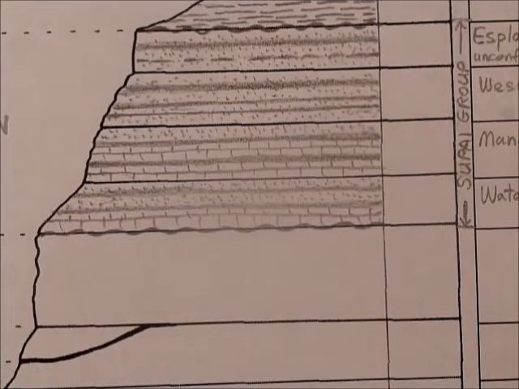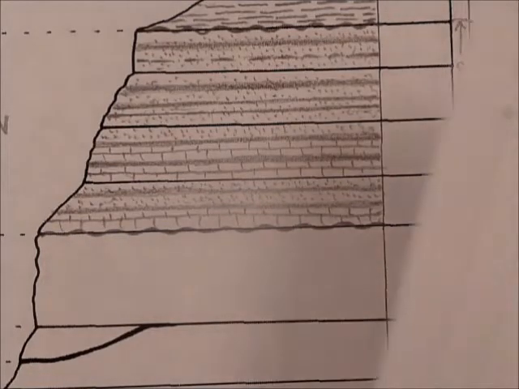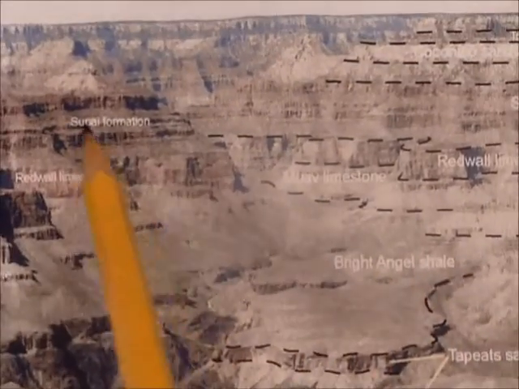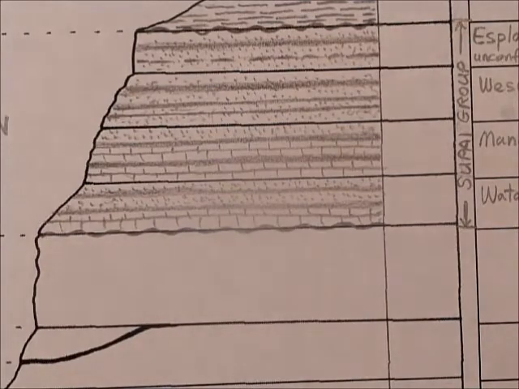So the Payee Group is probably maybe the one that's easiest to spot. If you're looking across a view of the canyon and you go, oh wow, what are those bright red and white stripes across there? Probably the Payee Group.